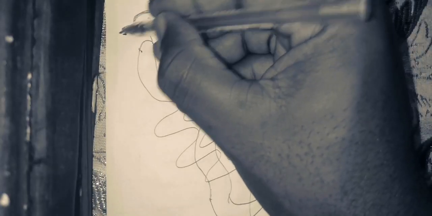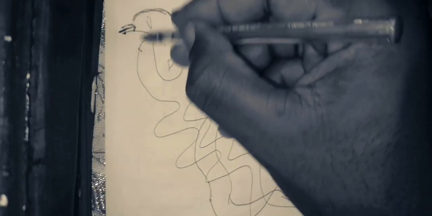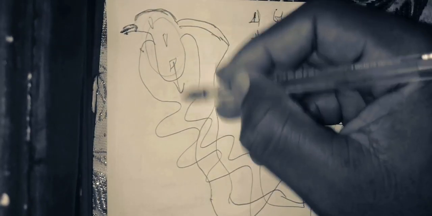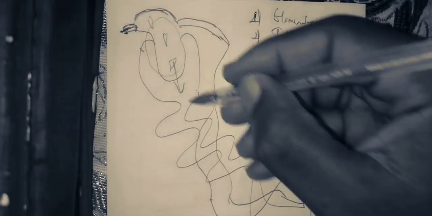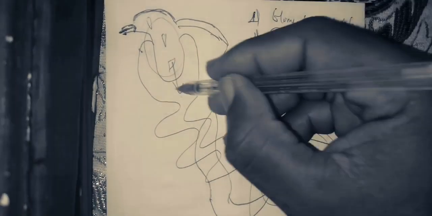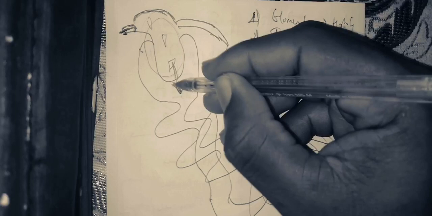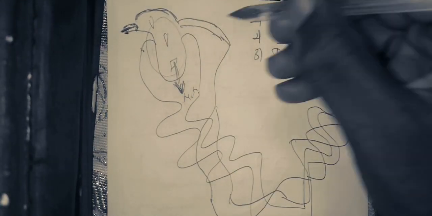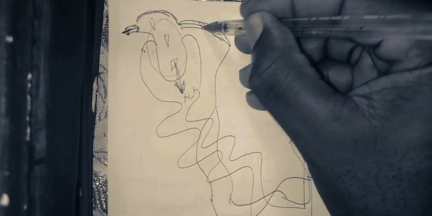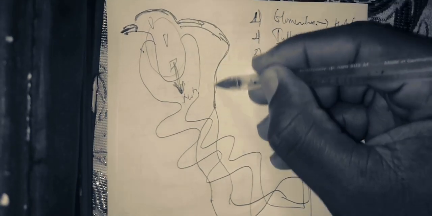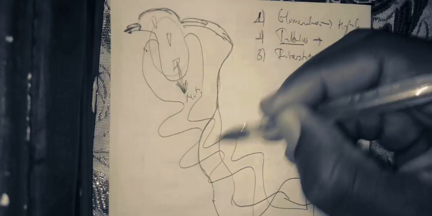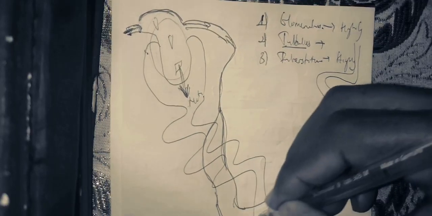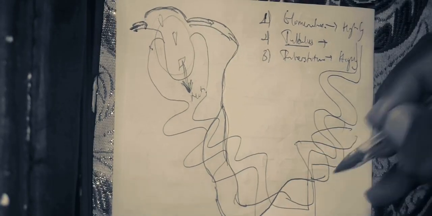Why? Because when blood comes into the glomerulus, all the pressure is used for the filtration of the products, the filtrate with the sodium ion, potassium ion, and all that. So the remaining blood that goes to perfuse the tubules is very small, and the pressure inside this blood is very low.